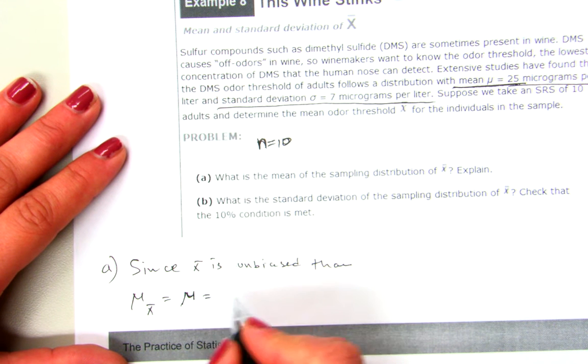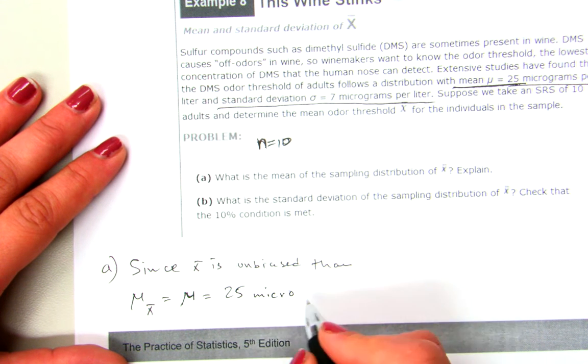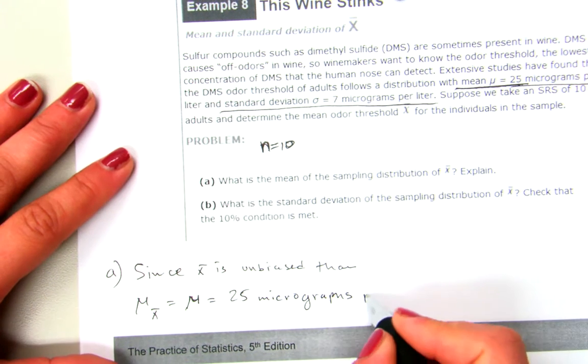So that's just going to be 25 micrograms per liter.